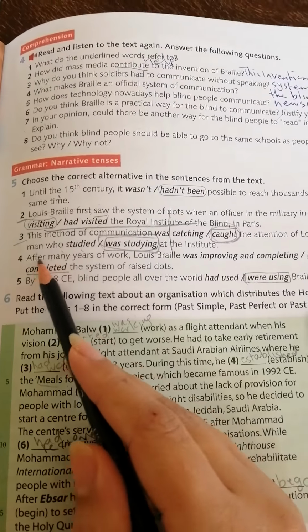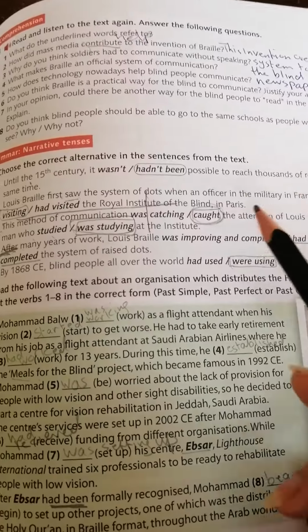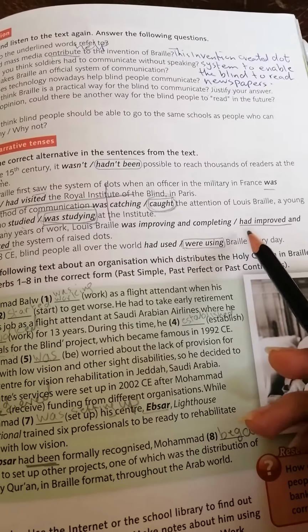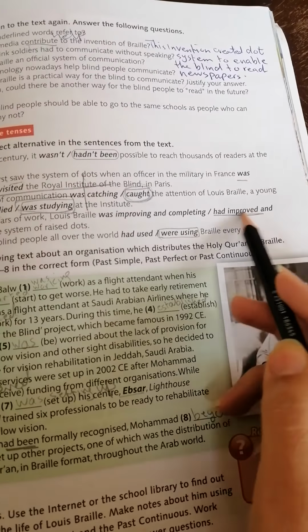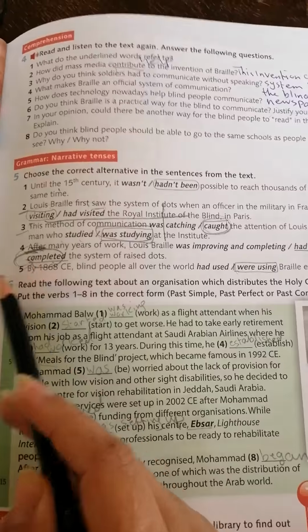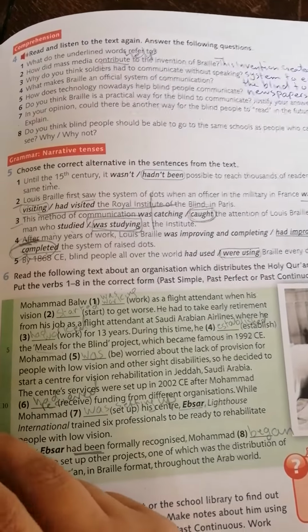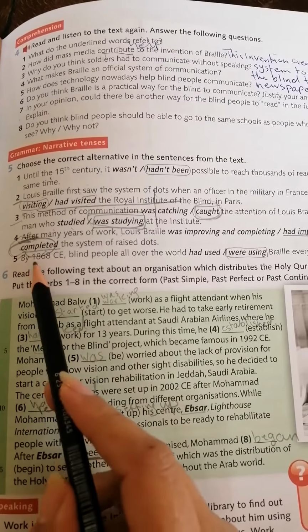After many years of work, Louis Braille was improving or had improved and completed the system. Of course he had improved and completed the system because this action happened first, and we have actually after.